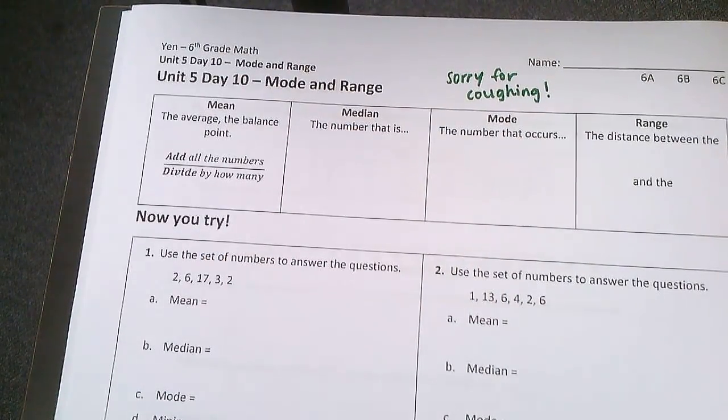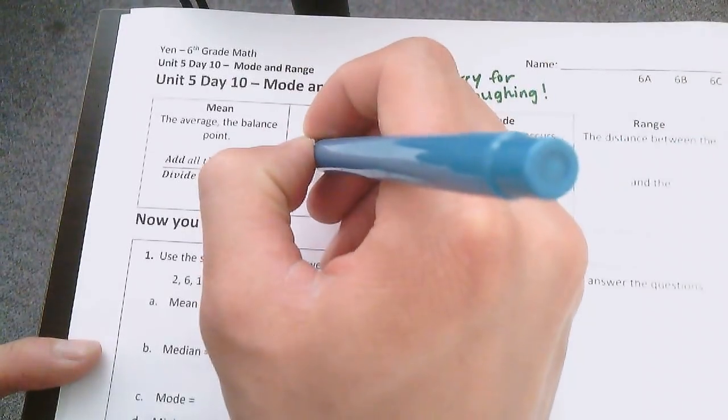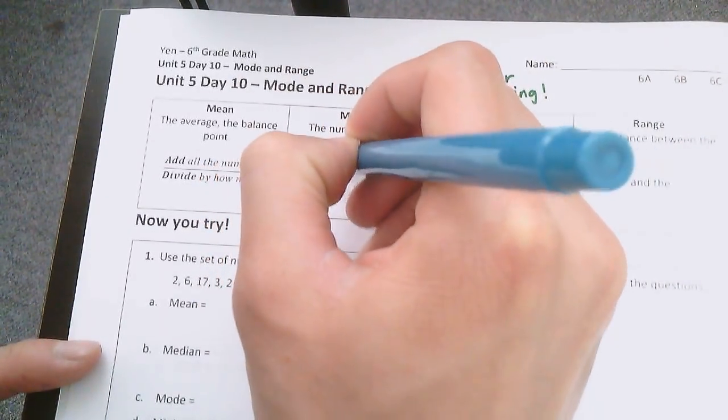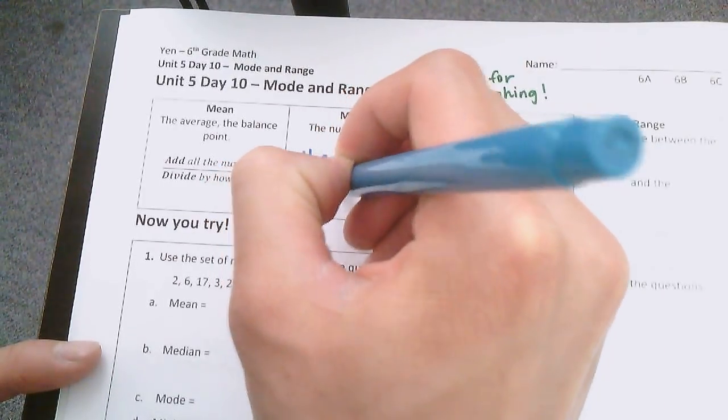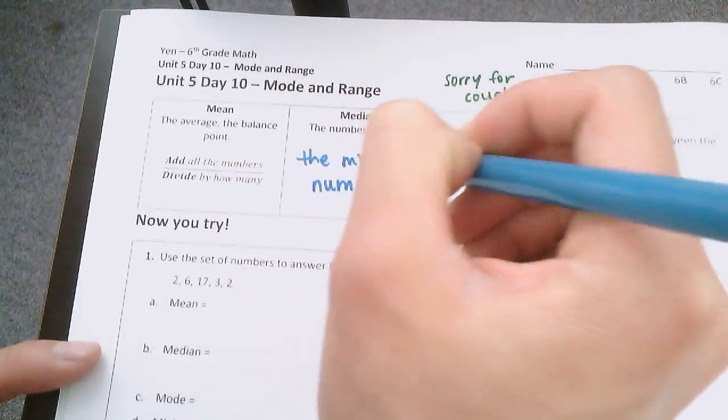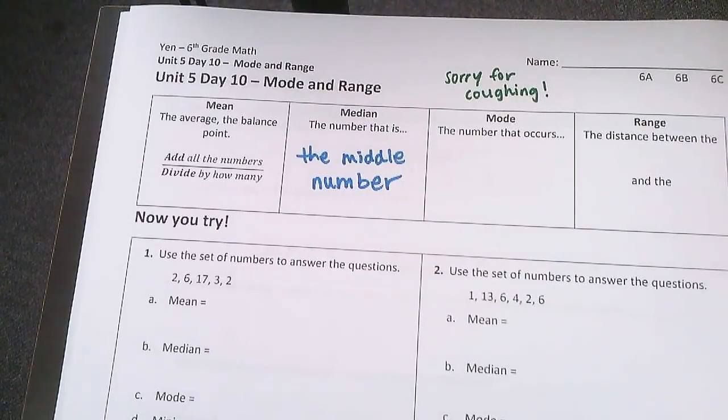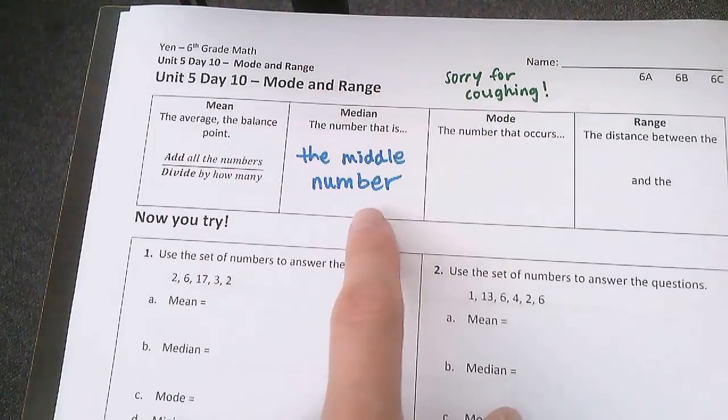The median, that's what we've learned this week. The median is the middle number. So it's the number that's exactly in the middle. If there's an even number of numbers, right, you have to take the average of the two middle numbers.